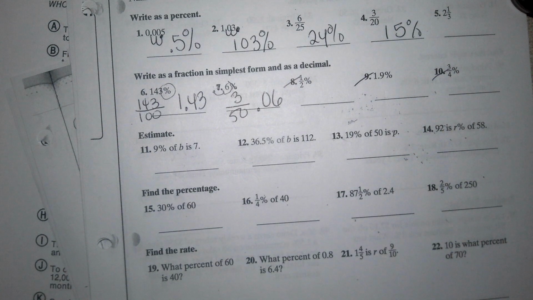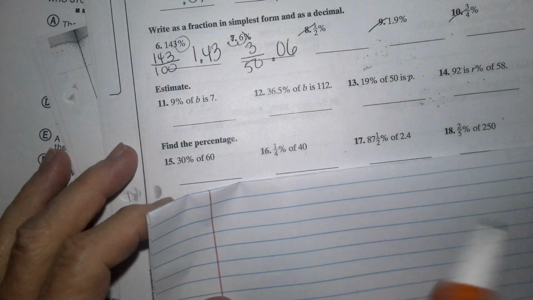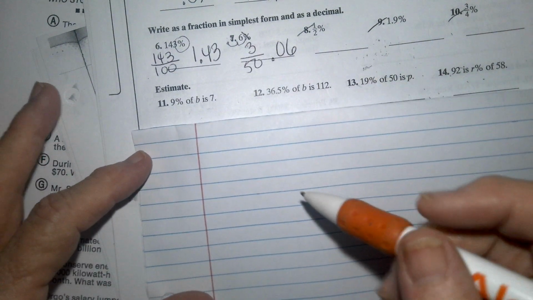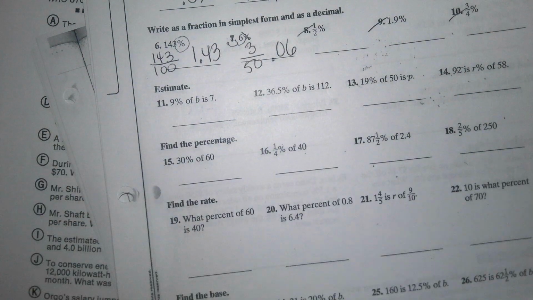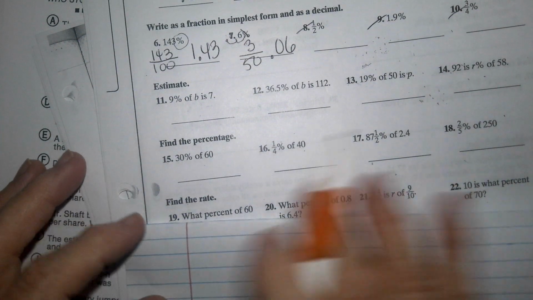Then you will have some where 9% of B is 7. I'm going to try to avoid the decimals. So on this one, oh, this says estimate. We're not going to do any estimating. No, we're not going to estimate. Find the rate. Find the rate. Well, I have to do some of these first.